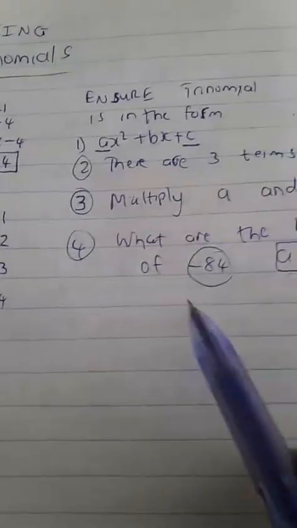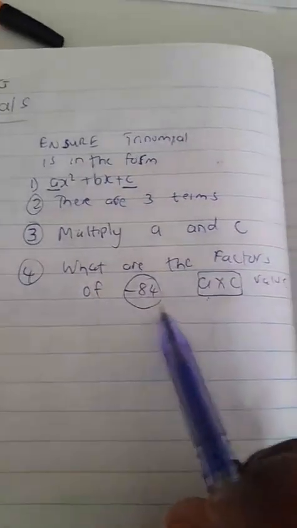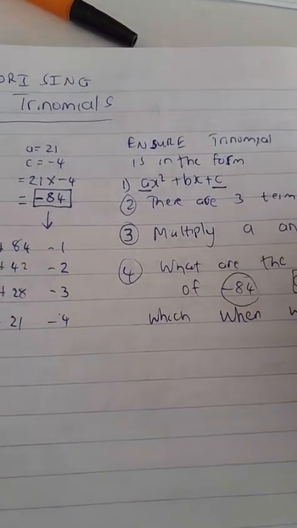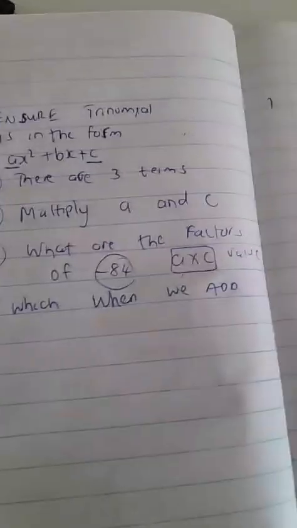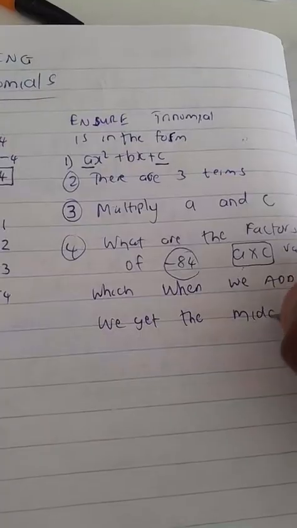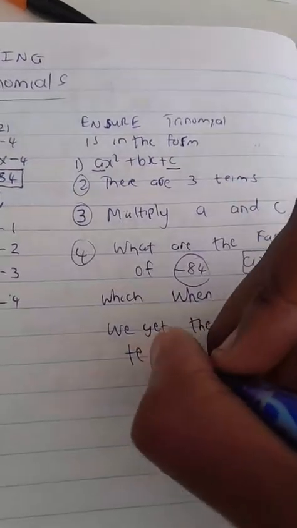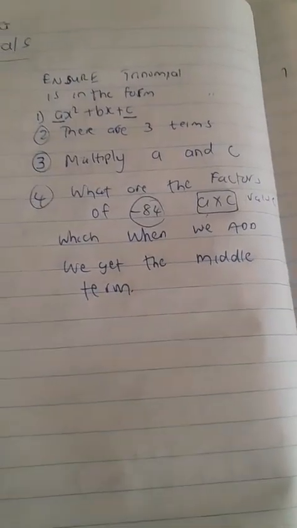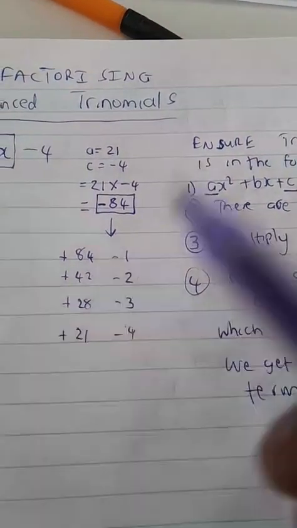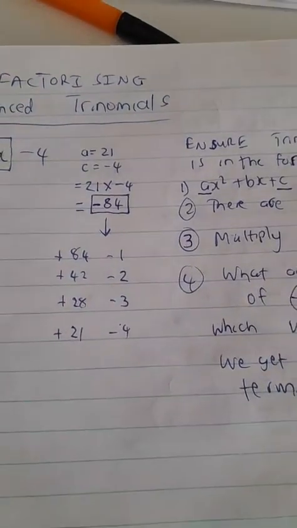Because here, what are the factors of negative 84, which when we add, here we are interested in addition, we get the middle term? People are saying 28 and minus 3.